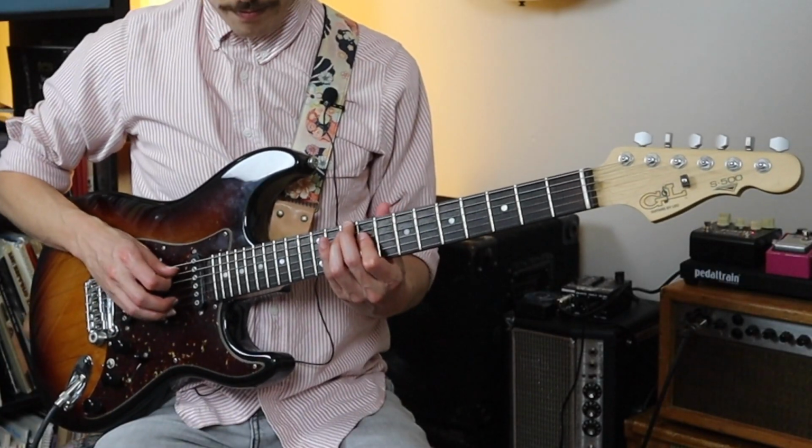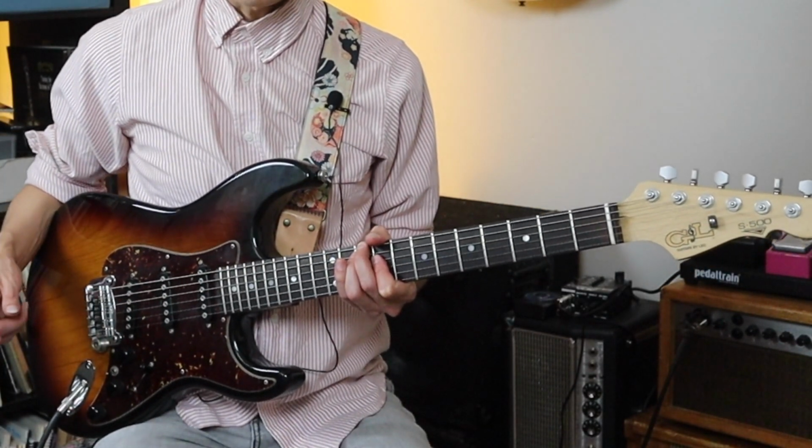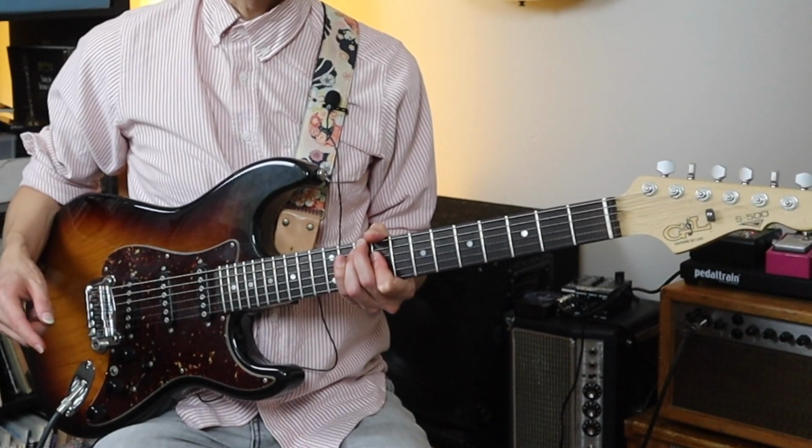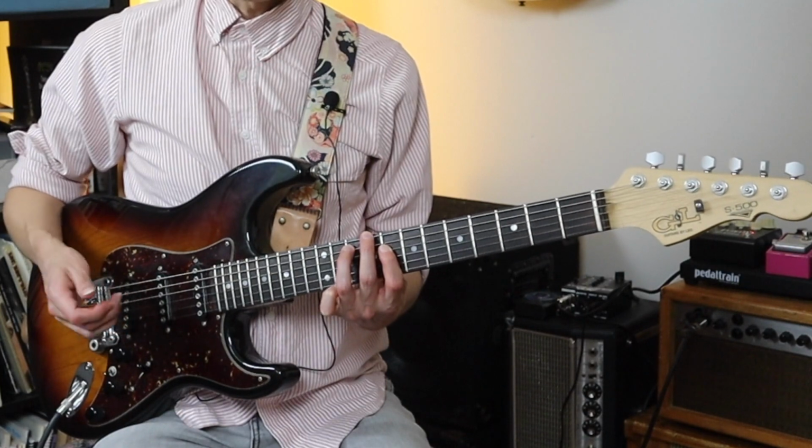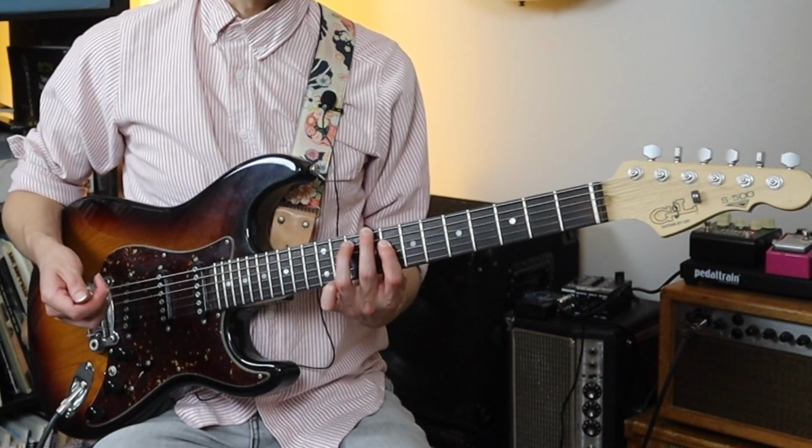So again, starting with our second inversion G major chord at frets 10, 10, and 9, let's identify the root. It's on the 5th string at the 10th fret. Now keep that note right where it is and lower the other 2 notes by a half step. Now we have a different way of finding the diminished chord. Either start with the minor triad and lower the fifth, or start with a major triad and lower everything but the root.